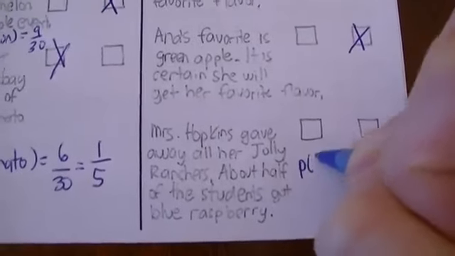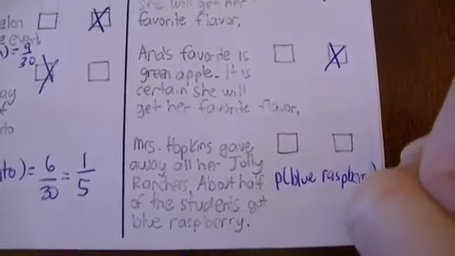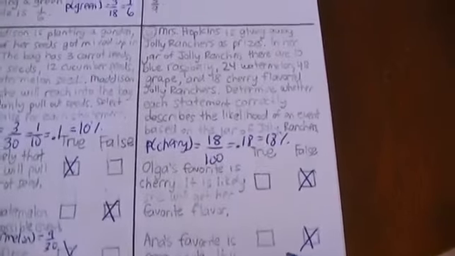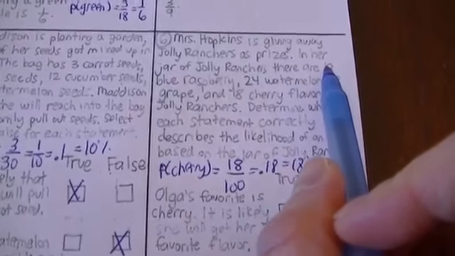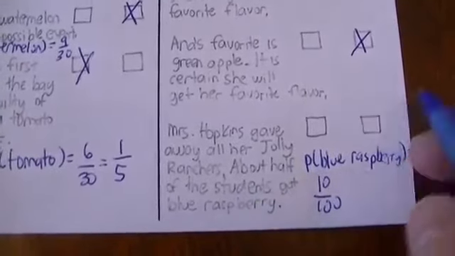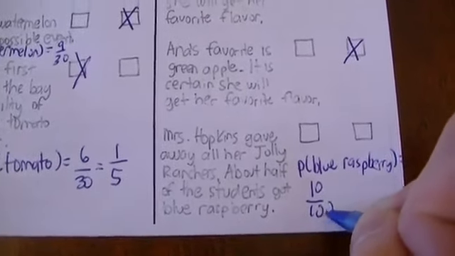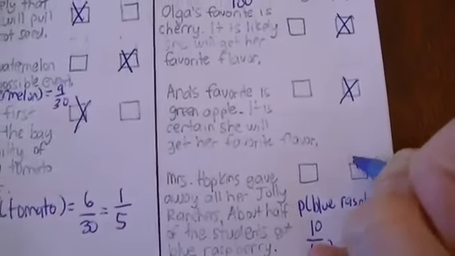So it's the probability of getting blue raspberry. The probability of getting blue raspberry was 10 out of the 100. About half. No, 10 out of 100 is not about half. 50 out of 100 would be half, so this is also a false statement.